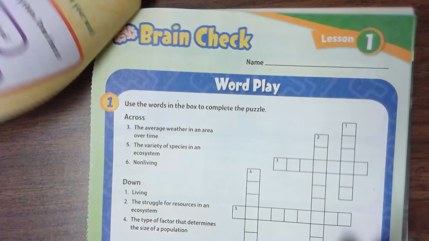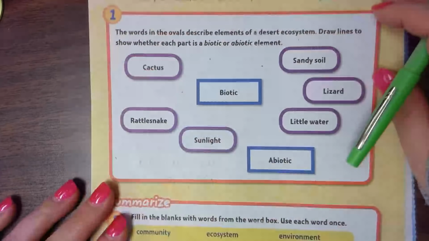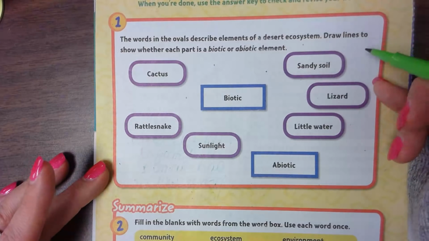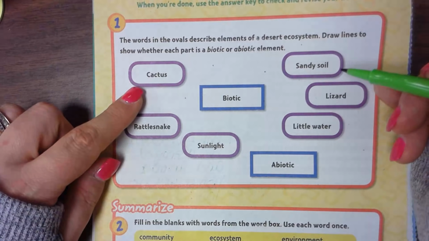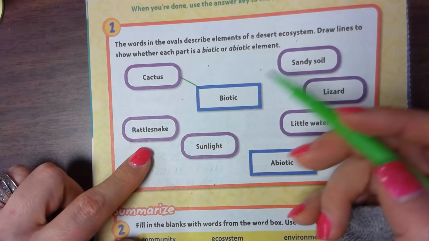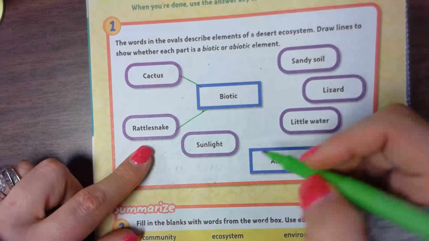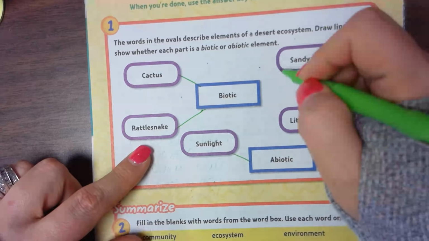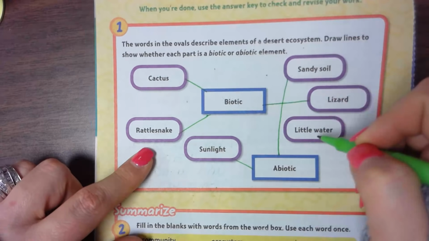It's all coming together. All right, let's sum it up. The words in the ovals describe elements of a desert ecosystem. Draw lines to show whether each part is biotic or abiotic. All right, cactus. Is that biotic or abiotic? A rattlesnake. Sunlight. Sandy soil. A lizard. And little water.